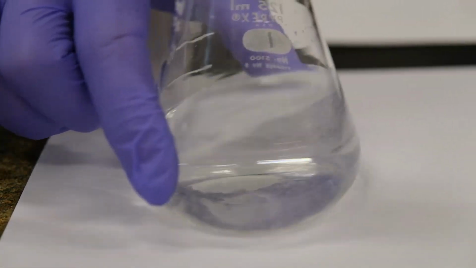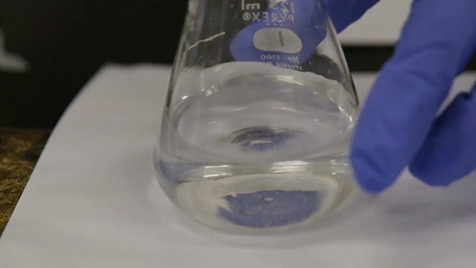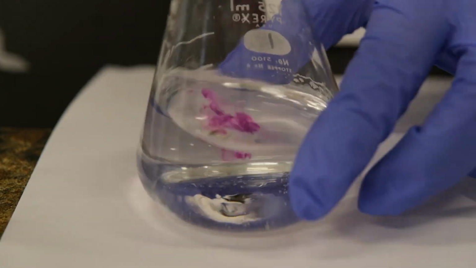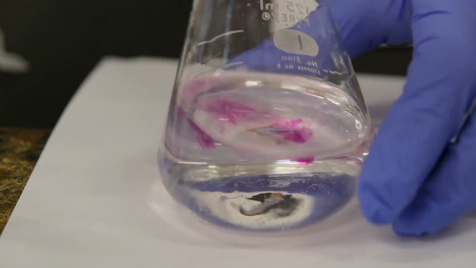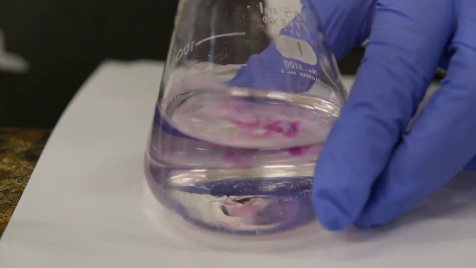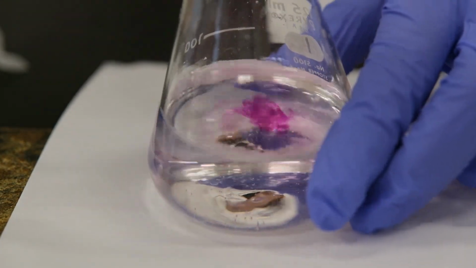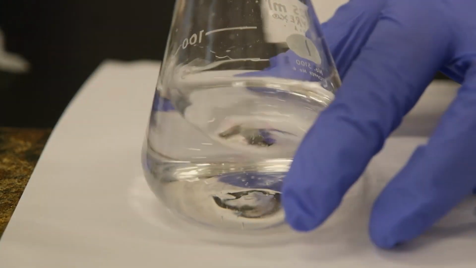You can see the bubbles in the solution. Now we go dropwise because we want as accurate a determination of our endpoint as possible.